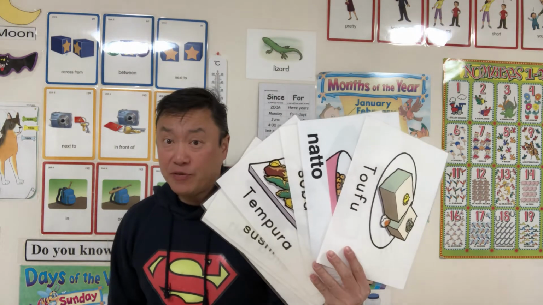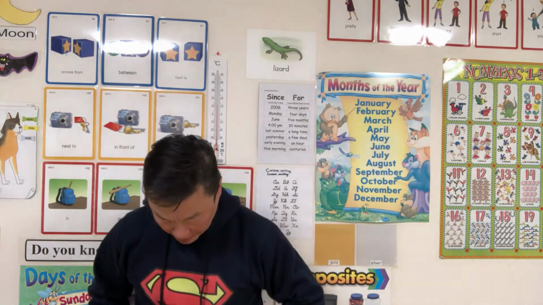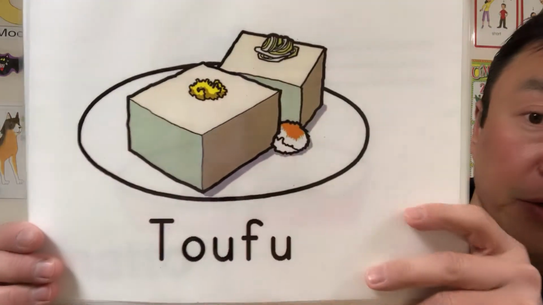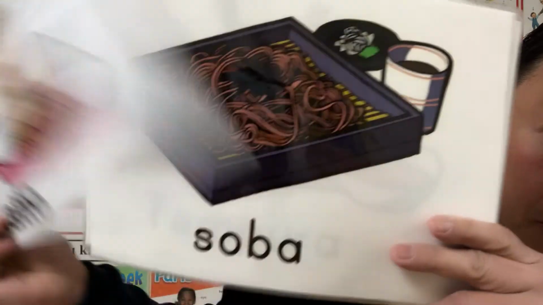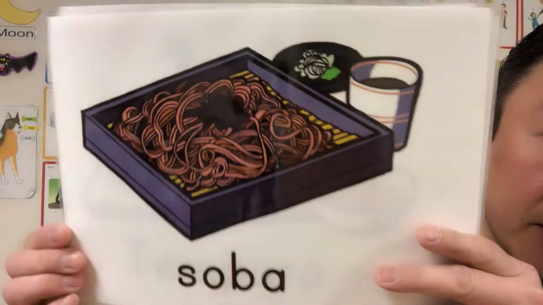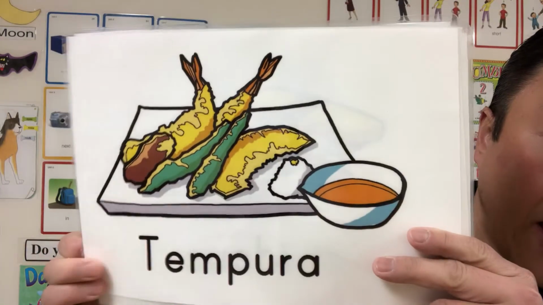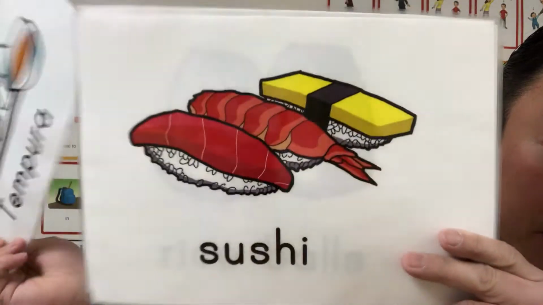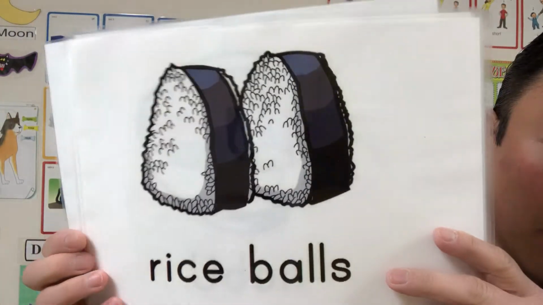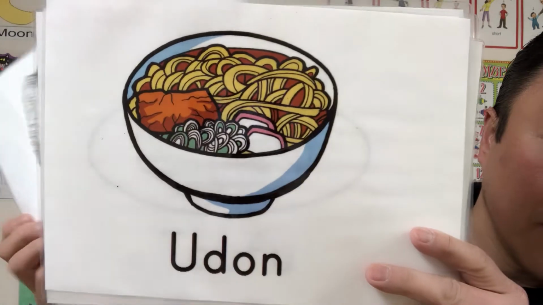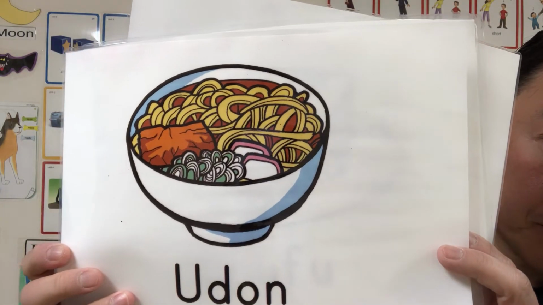These are Japanese foods. Let me break them up. I have tofu, natto, soba, tempura, sushi, rice balls, and udon.